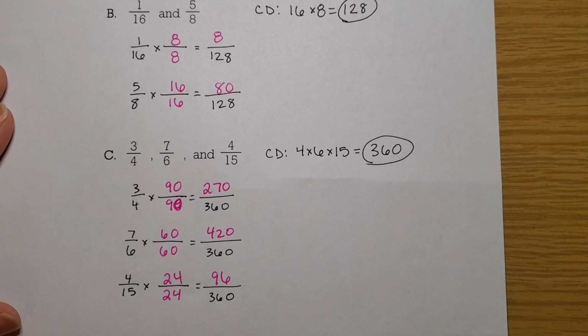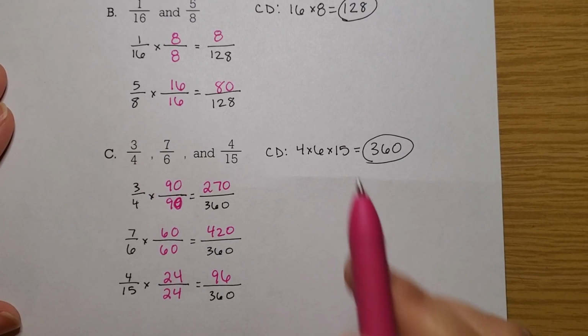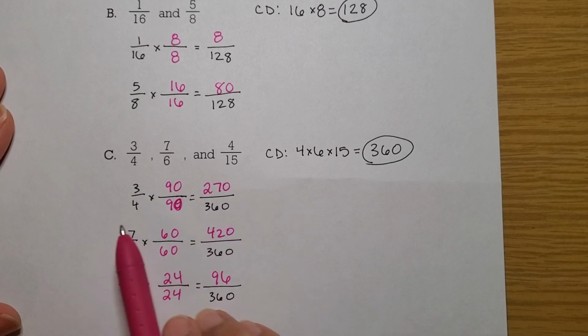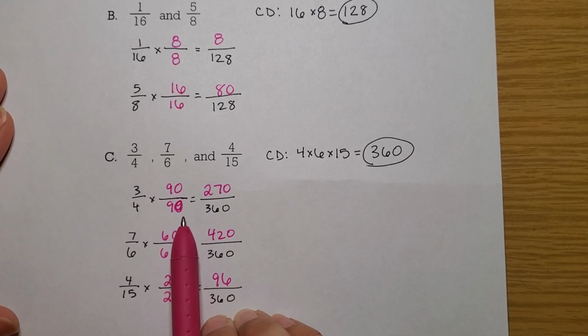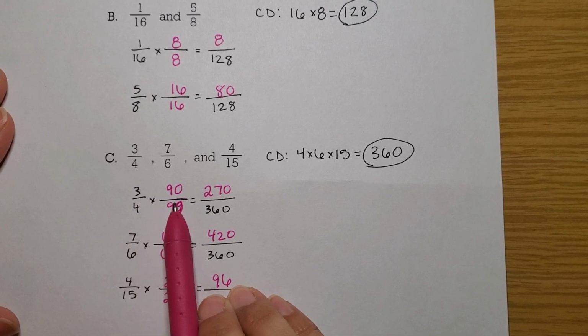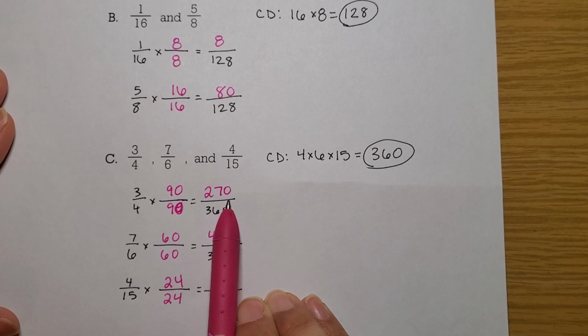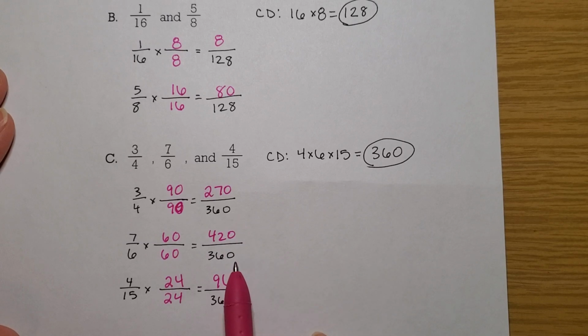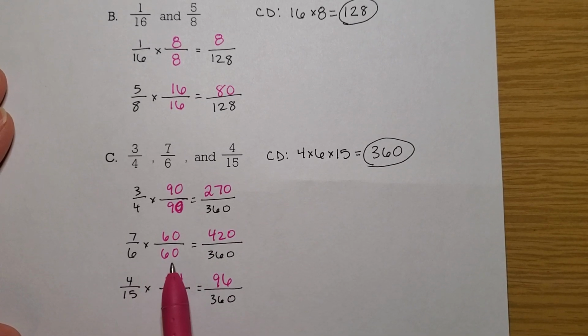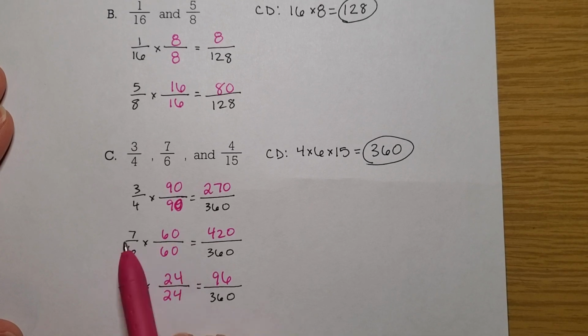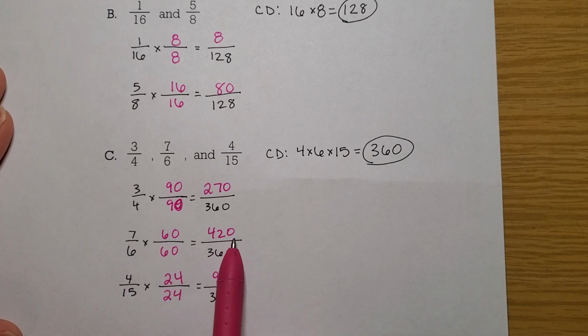Okay, so let's see how we did. When I did 360 divided by 4, I got 90. So I put 90 on top and bottom. And then 3 times 90 gave me 270. For the second fraction, I did 360 divided by 6, and that gave me 60. So then 7 times 60 gave me 420.